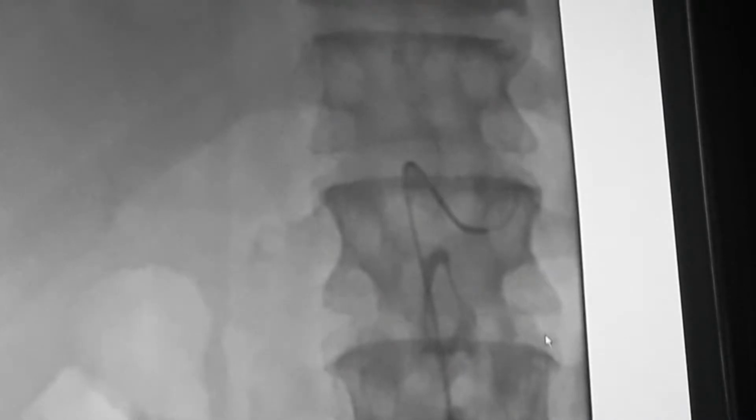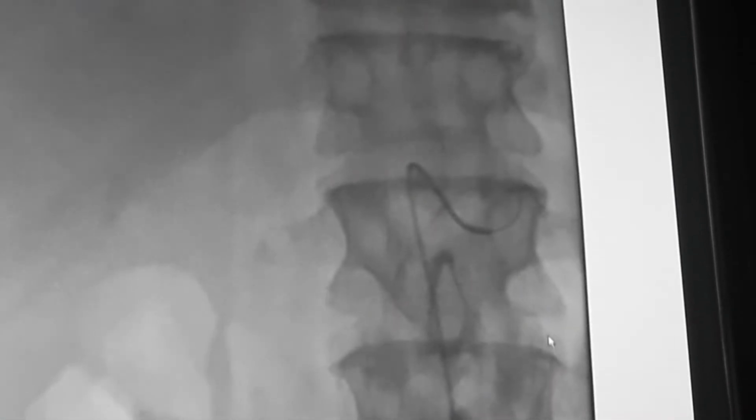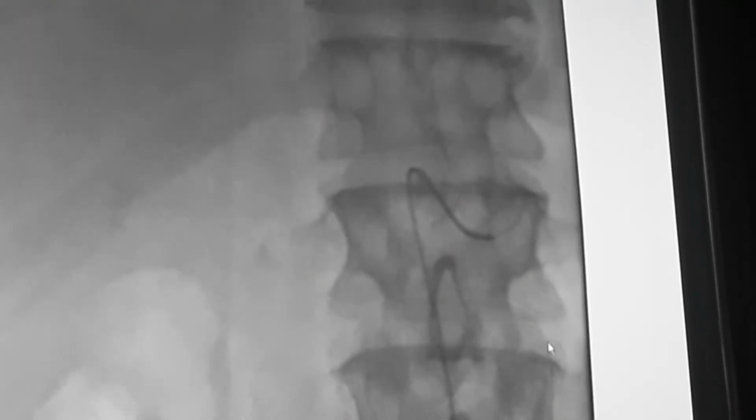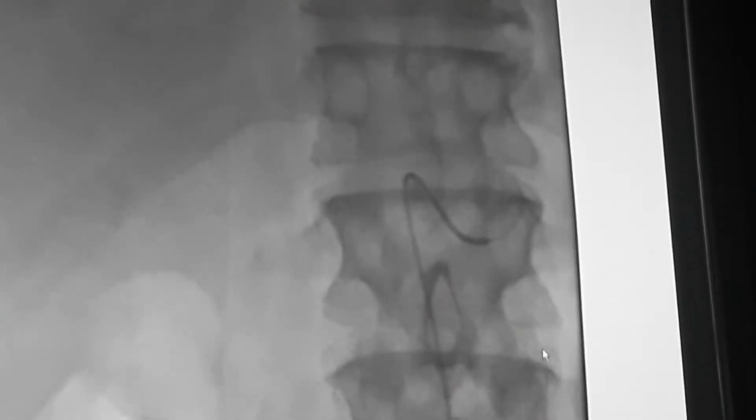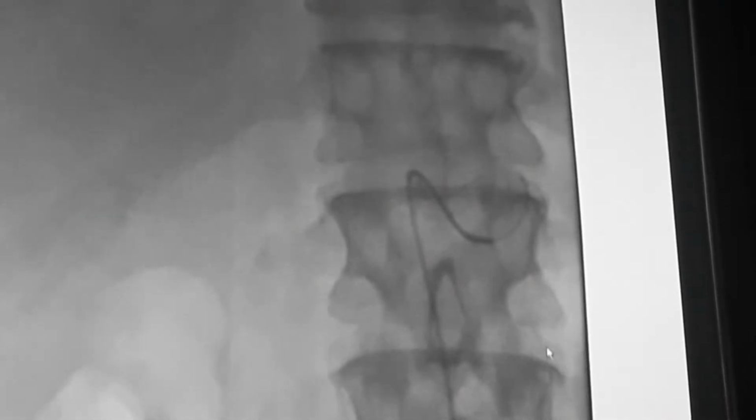I hope that talking will actually get it into the liver artery, into the hepatic artery. We're now in the gastroduodenal artery. Now it's gone to the left, fortunately.